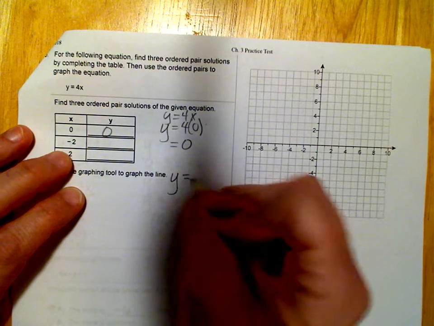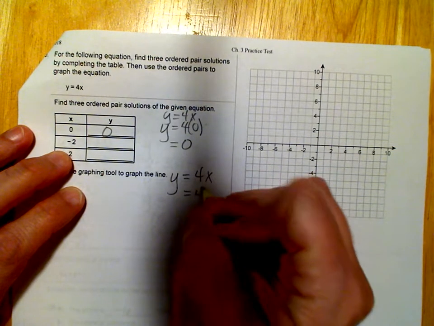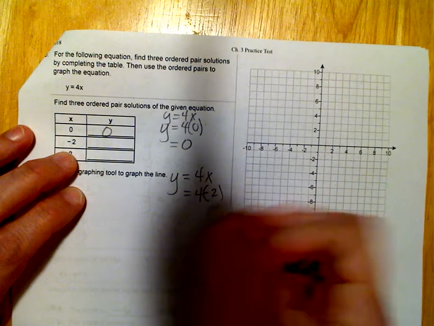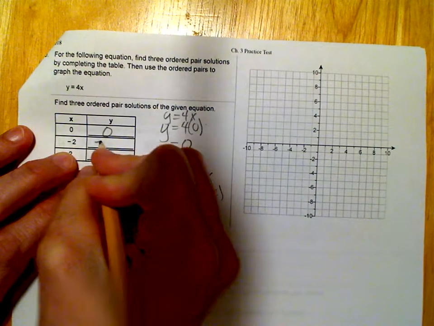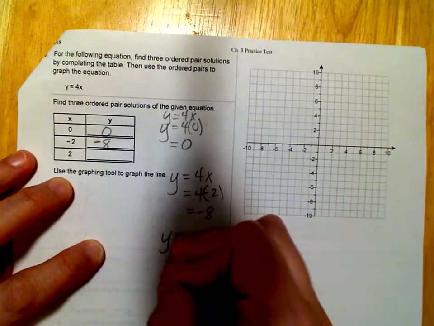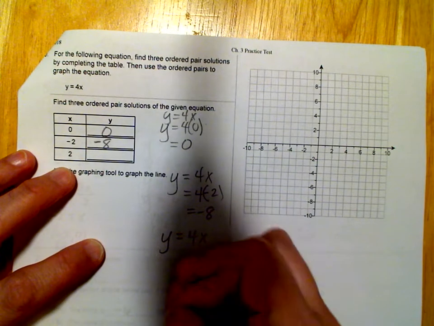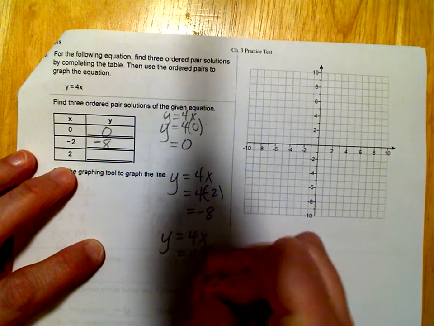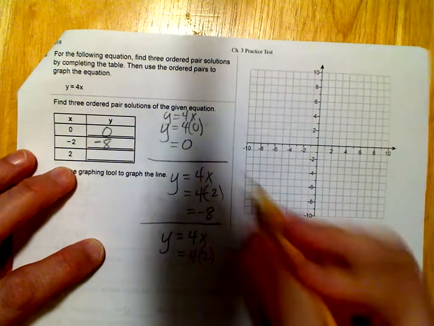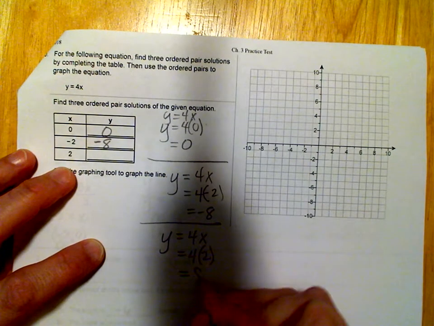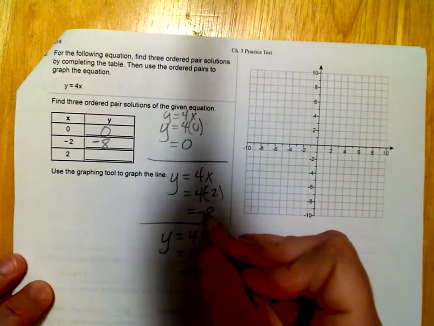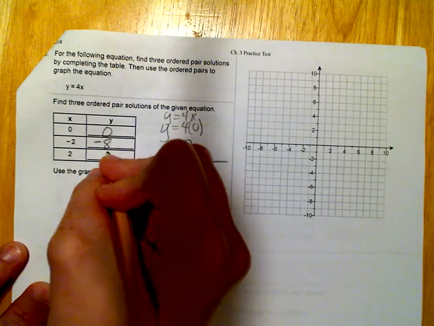Then we're going to do y equals 4 times -2, which is -8. And then y equals 4x, where our x value is a 2, so we're going to do 4 times 2. So we have 8, positive 8 this time. So we put in a 2 and we got out a positive 8.